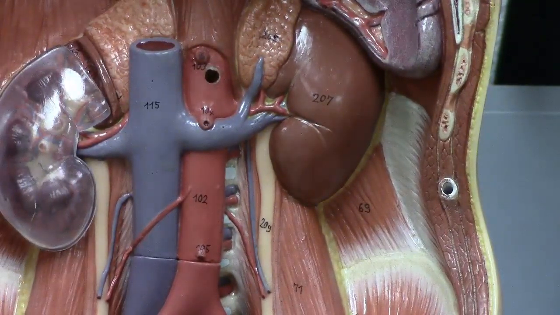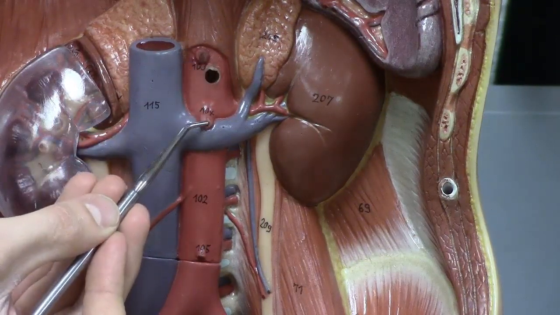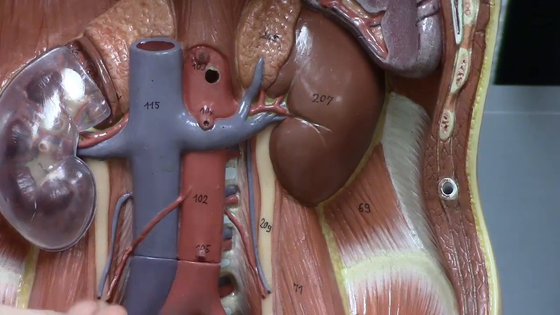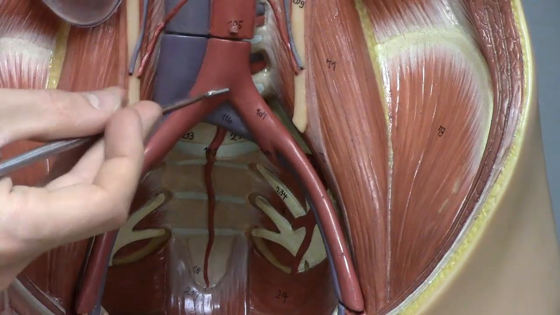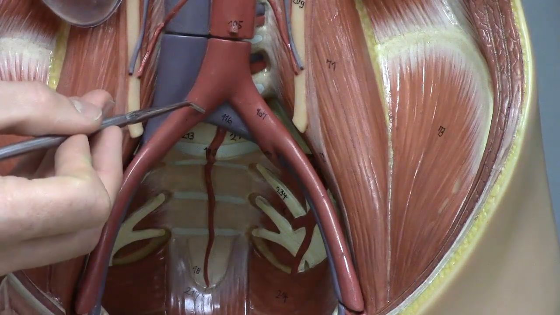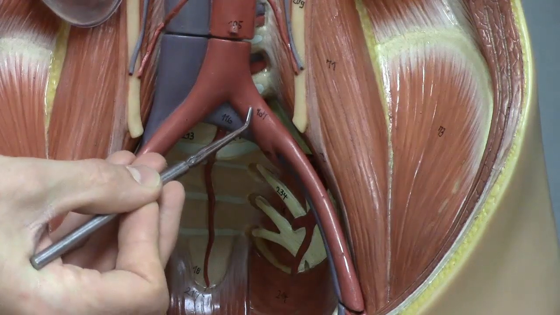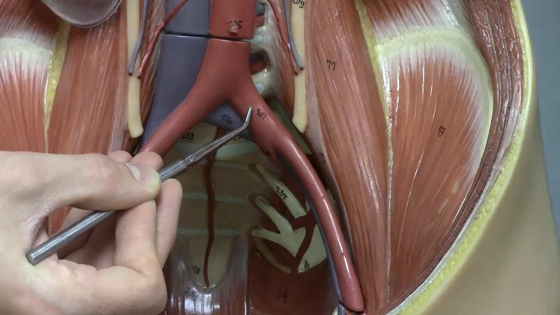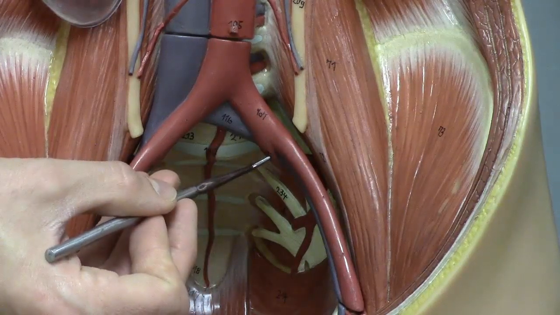Branches of the abdominal aorta include the celiac trunk, superior mesenteric, and inferior mesenteric arteries. The abdominal aorta branches or bifurcates, forming the right common iliac artery and left common iliac artery. The common iliac arteries branch into the external and internal iliac arteries.